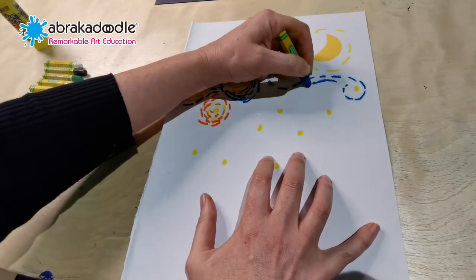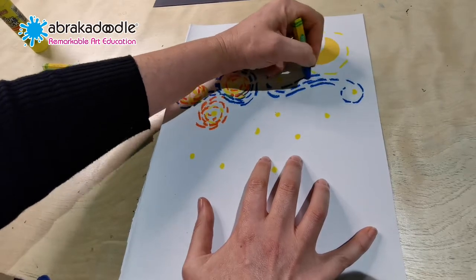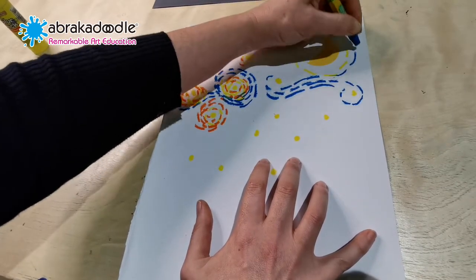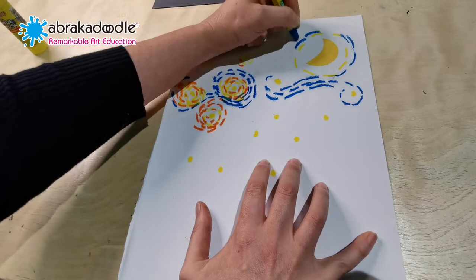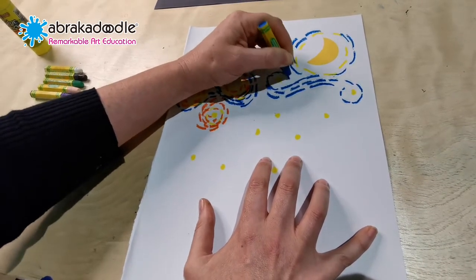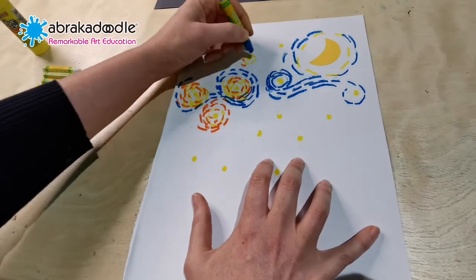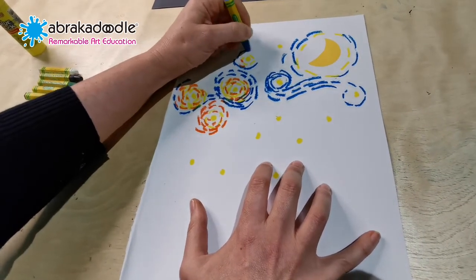And I can follow those dashes and those lines and overlap and dash, and I can go around my moon and keep dashing until we've got some really interesting movement in our night sky and swirls.